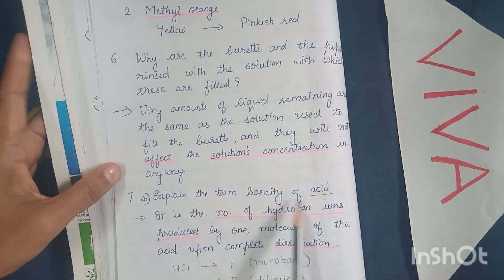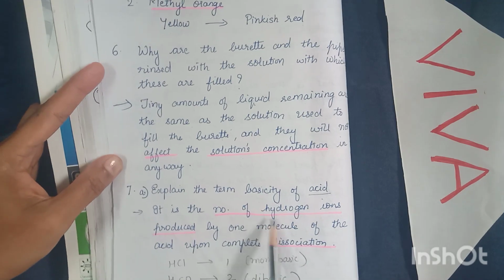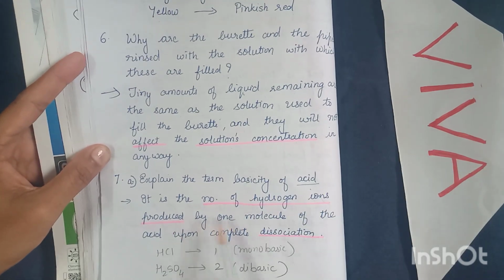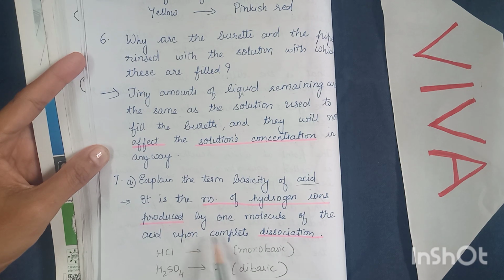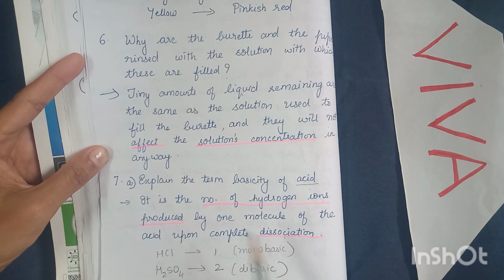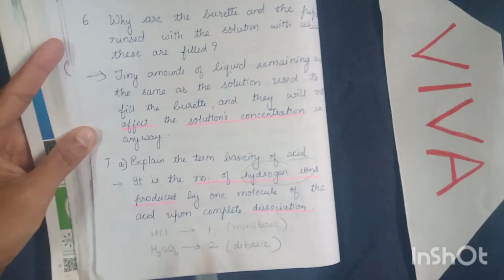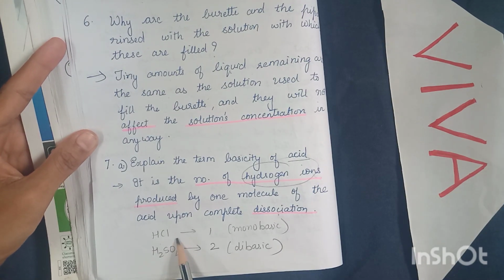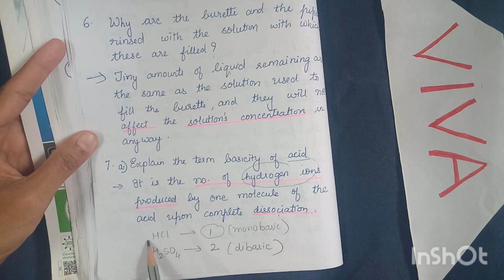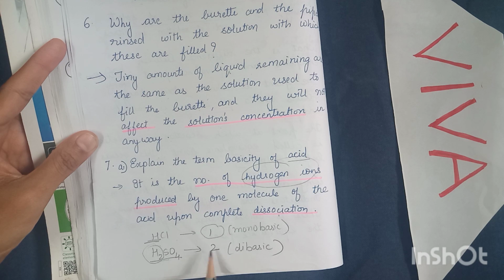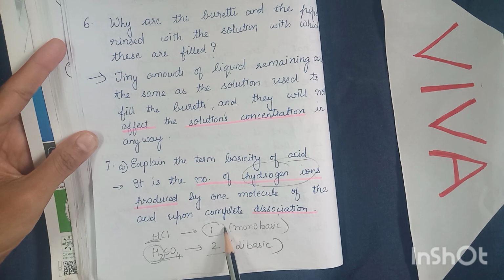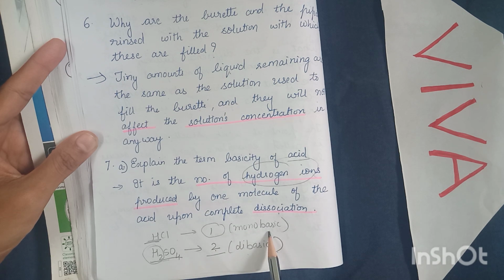Explain the term basicity of acid. It is the number of hydrogen ions produced by one molecule of the acid upon complete dissociation. So as many hydrogen ions as are produced when it is completely dissociated. If it is HCl, the basicity of HCl is 1 because there is only one H. Now H2SO4, sulfuric acid, you have 2 H, so its basicity is 2 and it is known as dibasic, and if you have one replaceable hydrogen, it is known as monobasic.